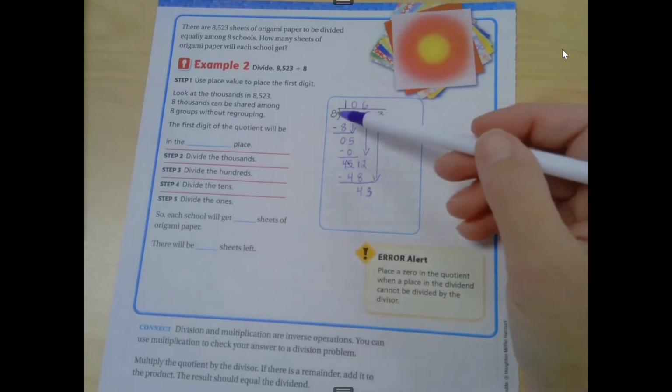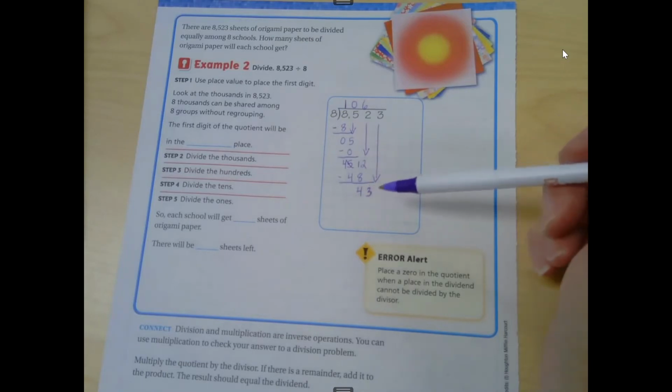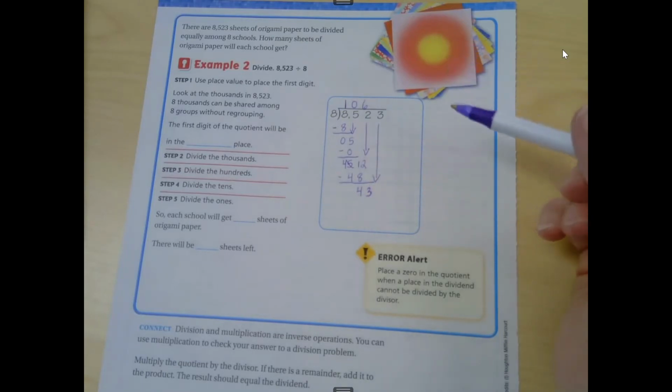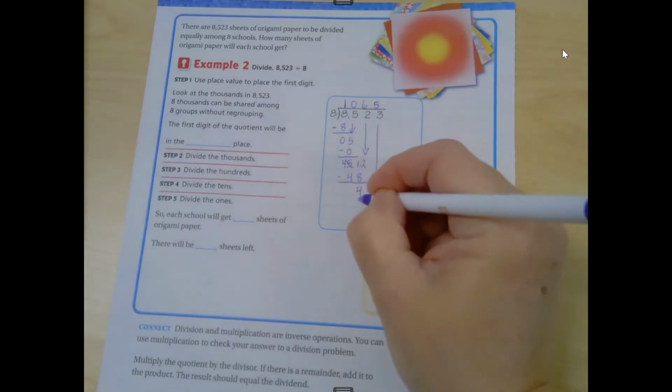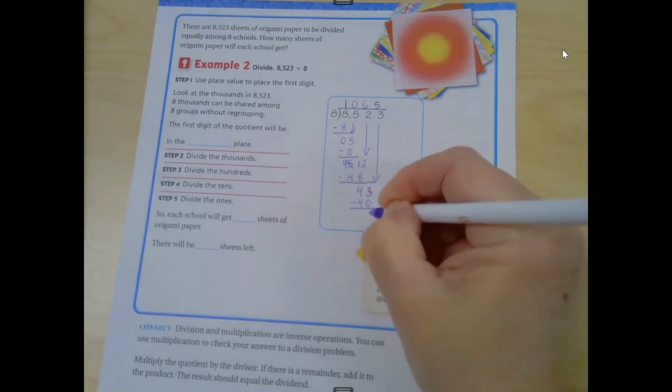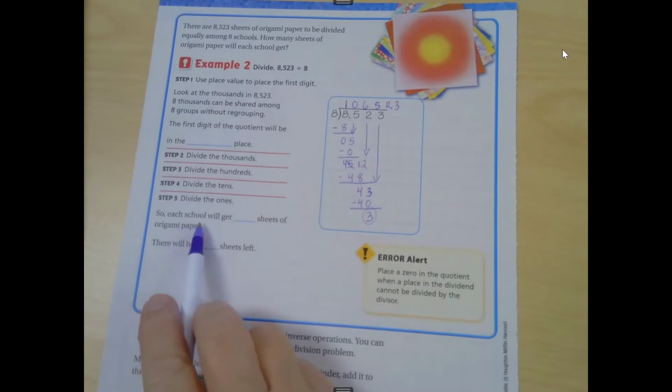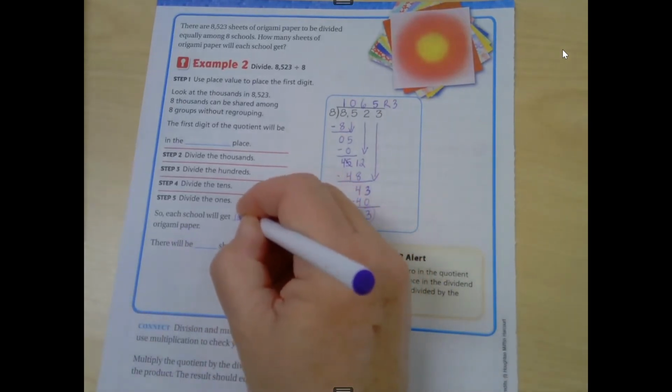Now we're going to see how many times does 8 go into 43. Well, it won't go in evenly. The highest we can go is 5 times. 5 times 8 is 40. We subtract and we get 3. Now there's nothing left to bring down, which means this number here is our remainder. So we need to remember to write the remainder up there at the top. So it says each school will get 1,065 sheets of origami paper, and there will be 3 sheets left over.